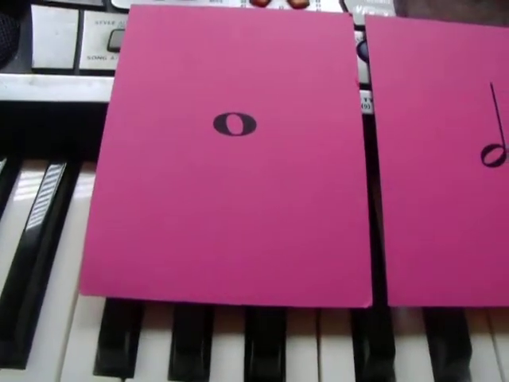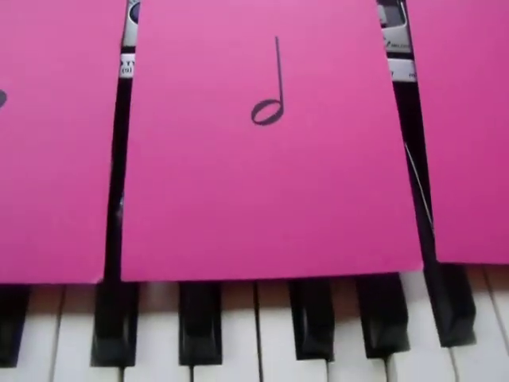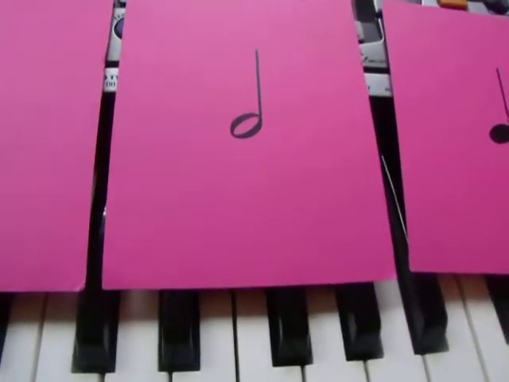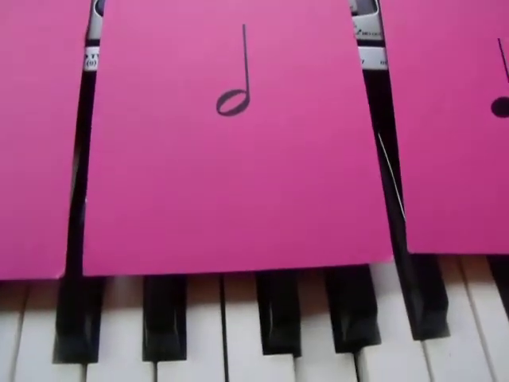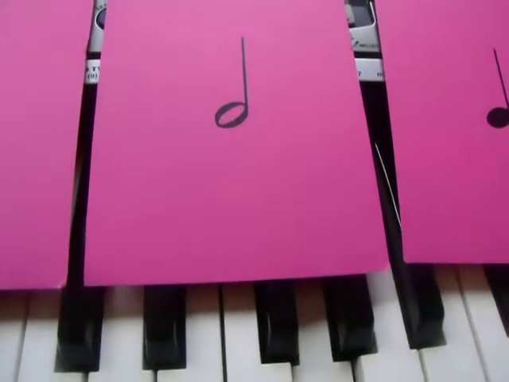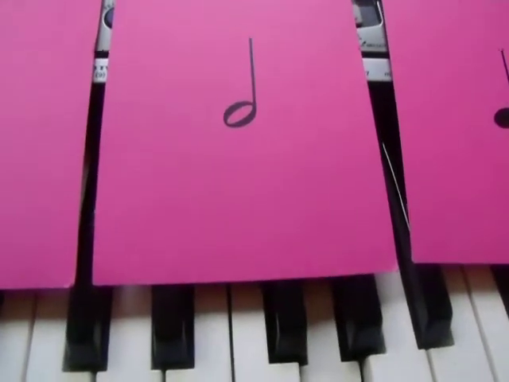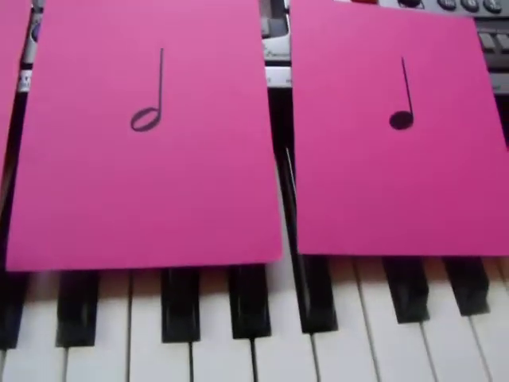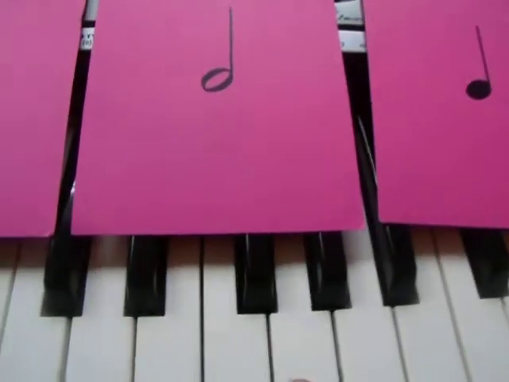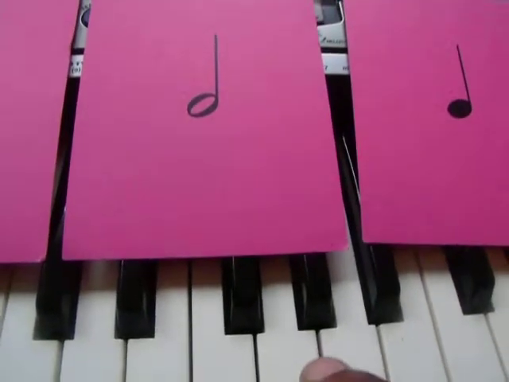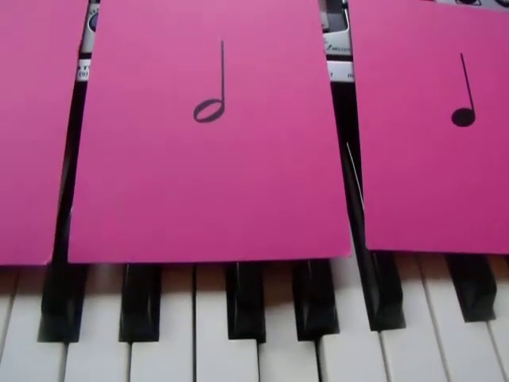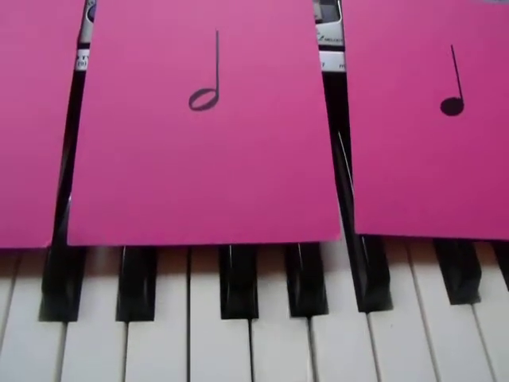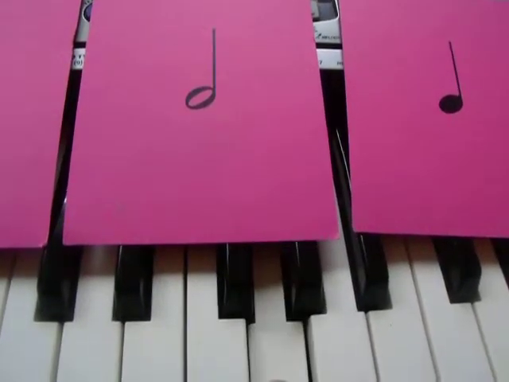That's the whole note. Now if I'm playing the half note, 1, 2, 3, 4, or 1, 2, 1, 2, 1, 2, 1, 2, 1, 2, 1, 2. And if I'm playing the quarter note, it would be 1, 1, 1, 1, or 1, 2, 3, 4, 1, 2, 3, 4.